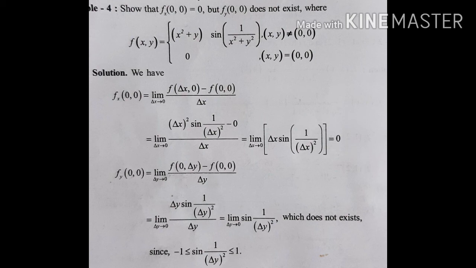Now solution, we have fx(0, 0). Here the point is (0, 0). That means the value of x here is 0 and the value of y here is 0. So fx(0, 0) is equal to limit delta x tends to 0 of f(delta x, 0) minus f(0, 0) divided by delta x. Putting this value in our function, we can write limit delta x tends to 0 of delta x whole square sine 1 by delta x whole square minus 0 divided by delta x, which is equal to limit delta x tends to 0 of delta x sine 1 by delta x whole square. So putting the limiting value, we get 0 is equal to 0.